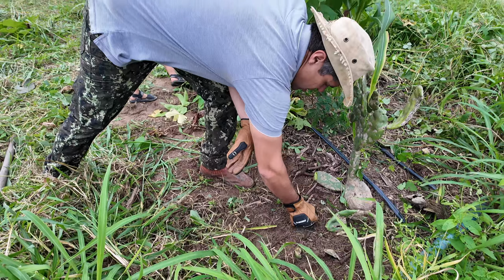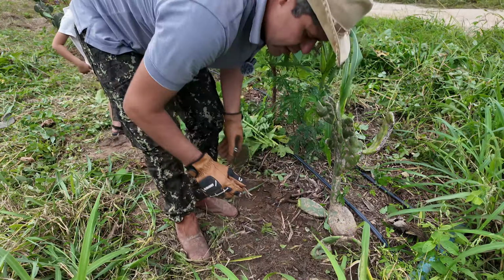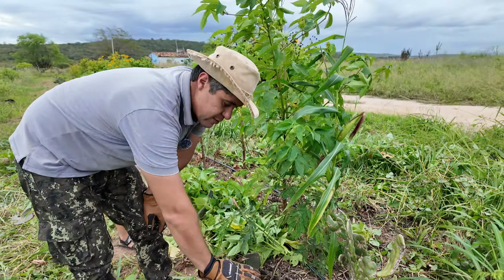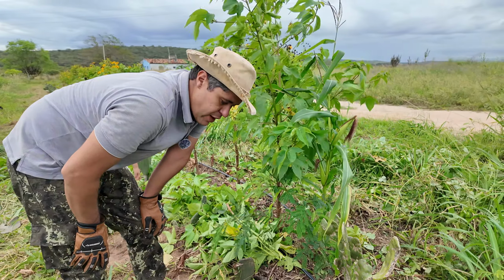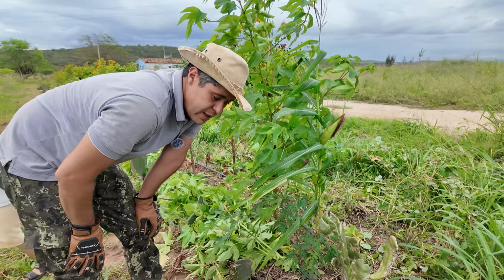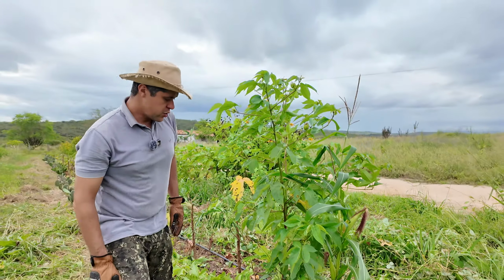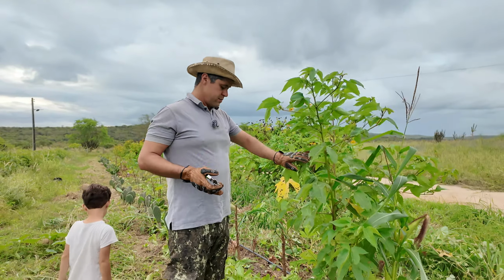When dry, I return this grass here, only to cover, not to grow again, to protect this area, because if I don't cover, I lose my water.